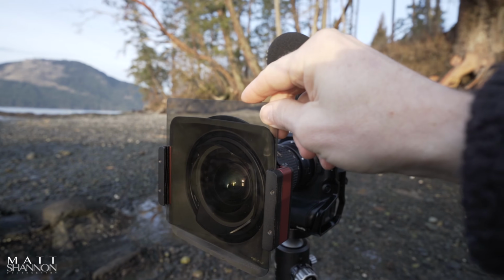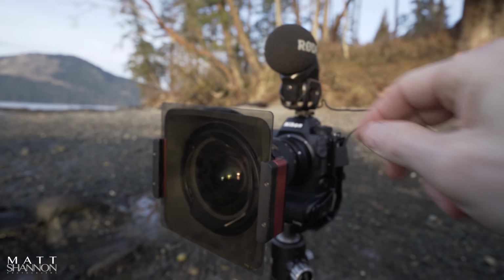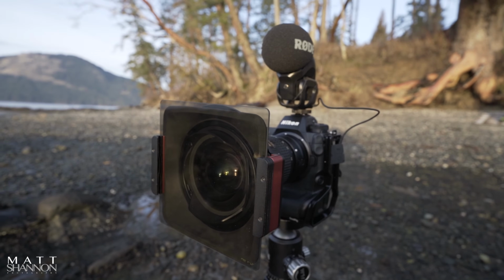Now, circular filters are not the only thing. I've also got square filters. And the reason why these could be helpful is during sunsets or really bright sunrises, where the horizon's quite bright and the foreground is dark, you might want to add in a soft grad.